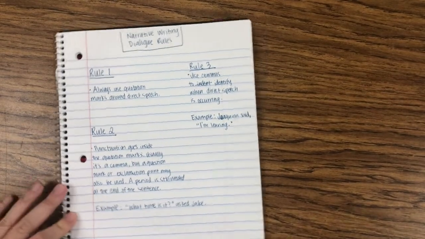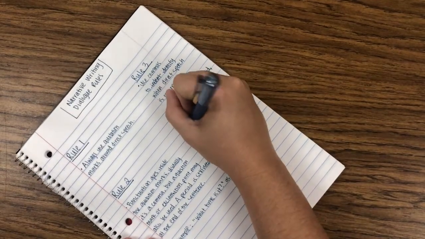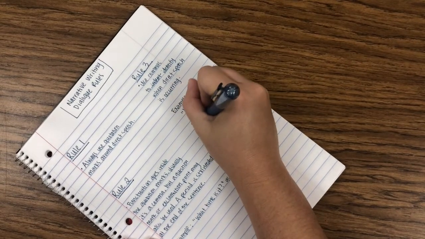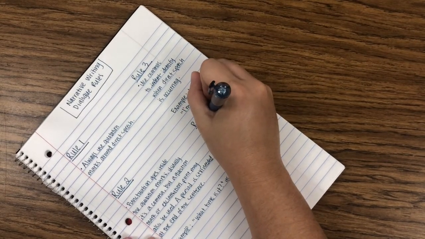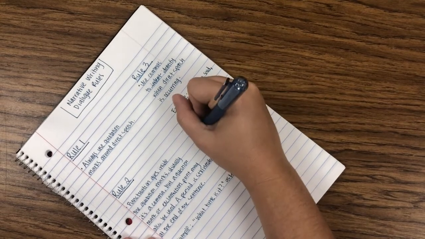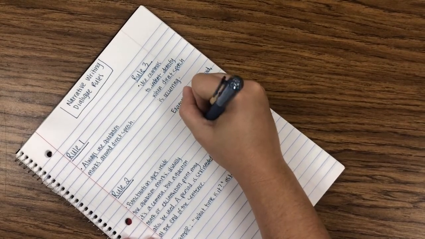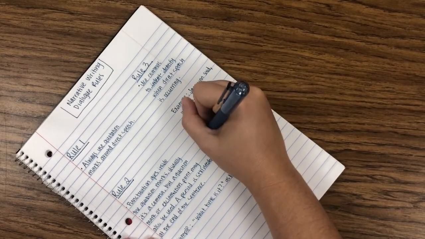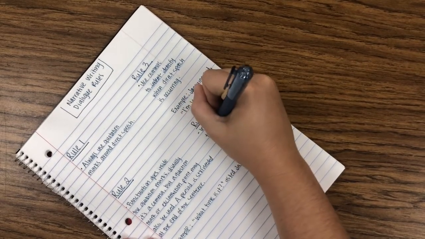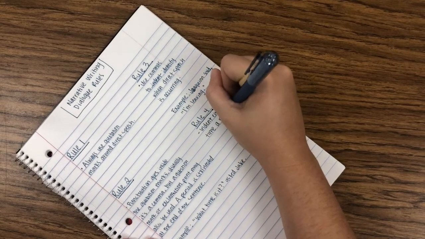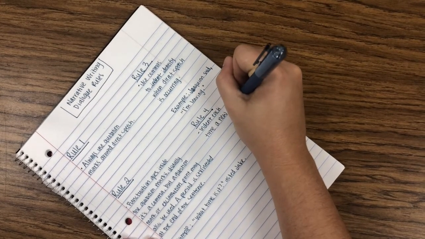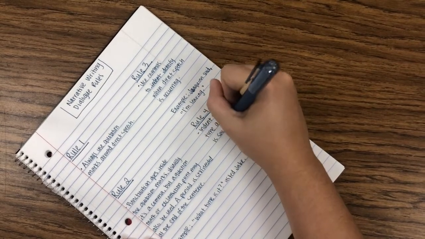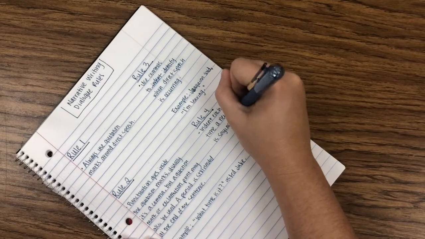And then we have rule number 4. Indent each time a new speaker is saying something.